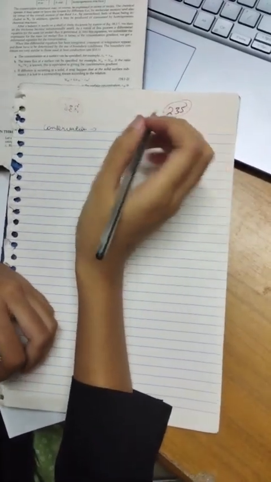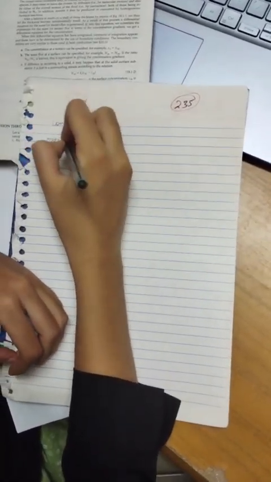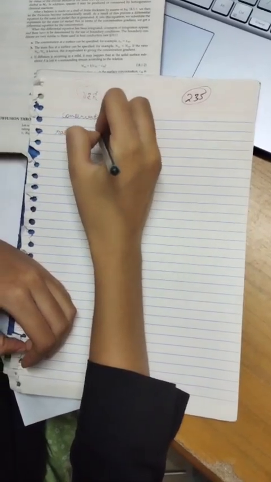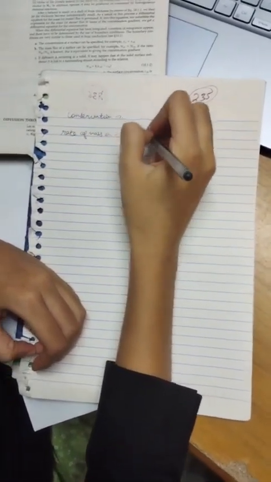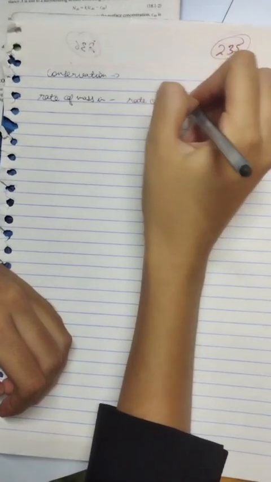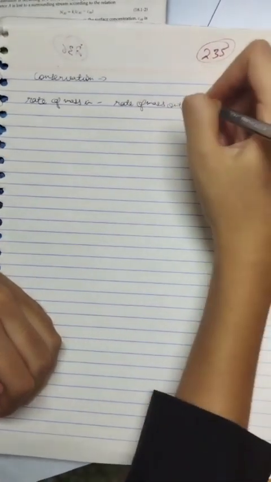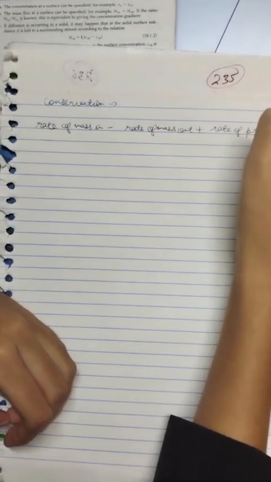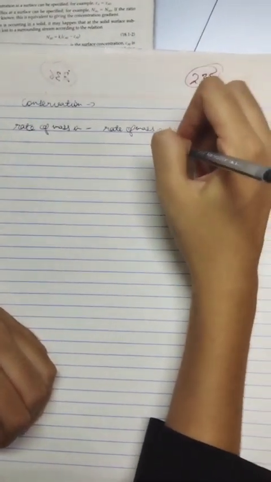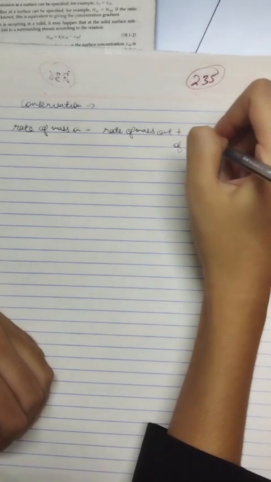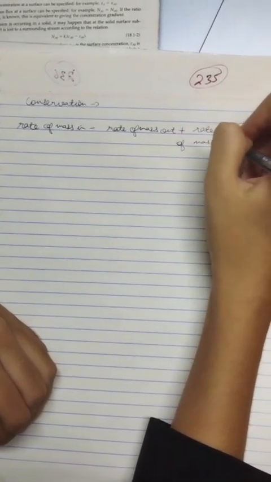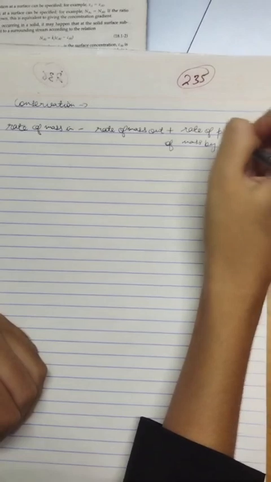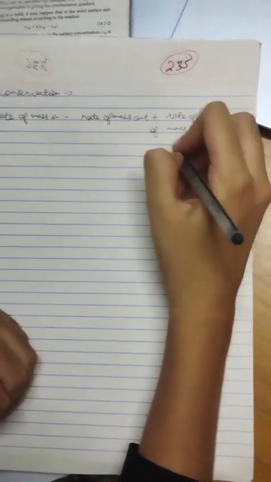the conservation statement goes something like: rate of mass in minus rate of mass out plus rate of production of mass A by homogeneous reaction. So this rate of production can be divided into two parts.